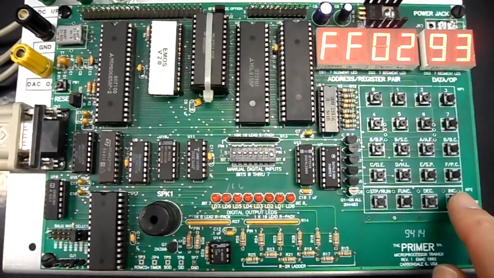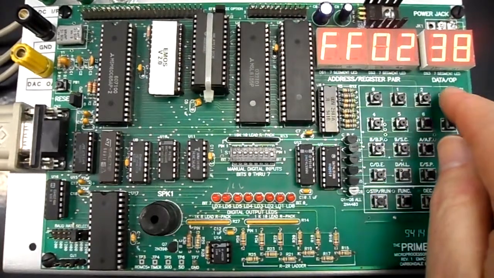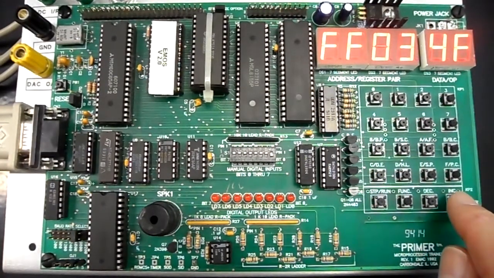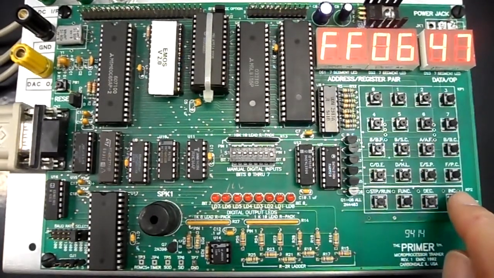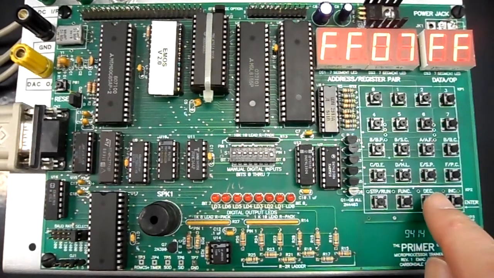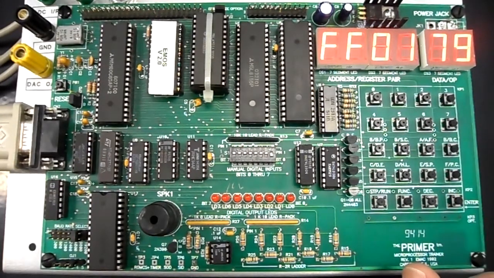FF02 should be 83. And then 4F, and then 78, and then that should be 8A. Enter. 47, then FF. And I do recommend that you use the decrement button and step backwards just to check that you do have the correct code entered in there, or else it just won't work correctly.